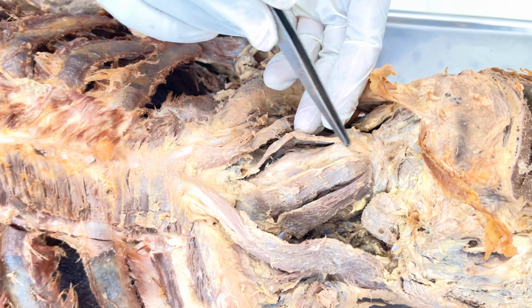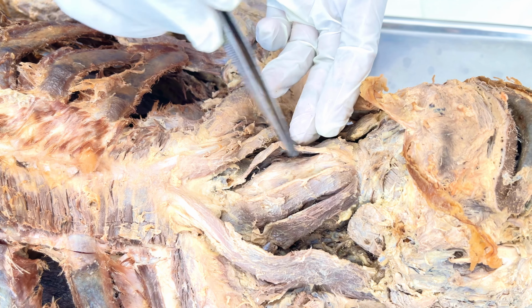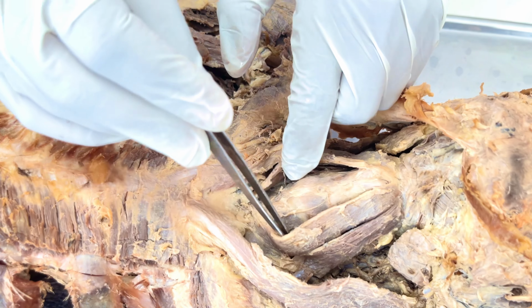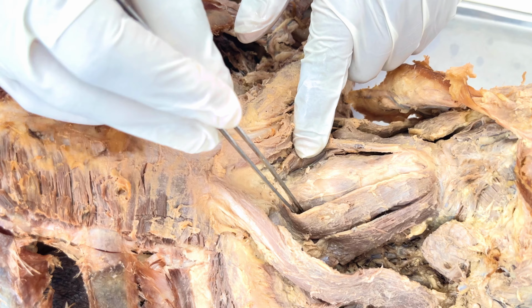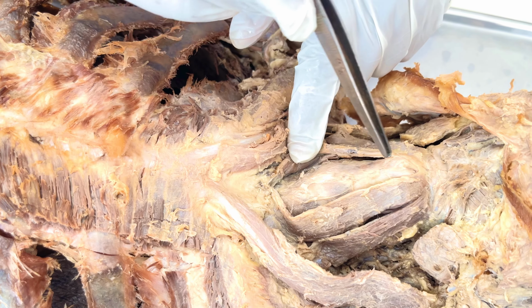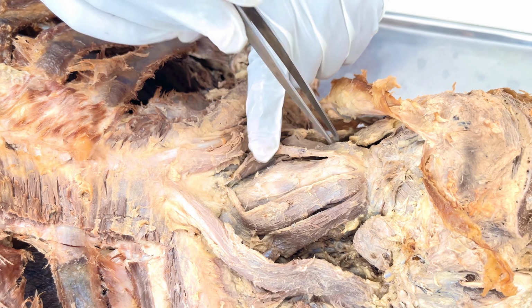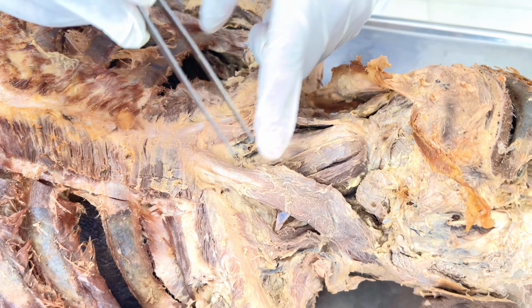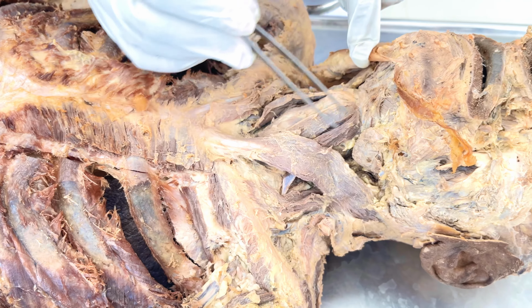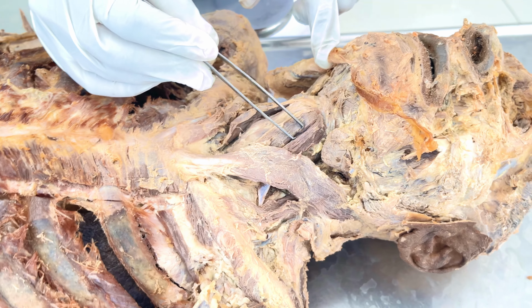Here you have the hyoid bone, the thyroid cartilage, and the thyroid gland. This is the thyroid gland, thyroid cartilage and hyoid bone we get in the neck region. And in the neck region we have four sub-triangles of the anterior triangle.